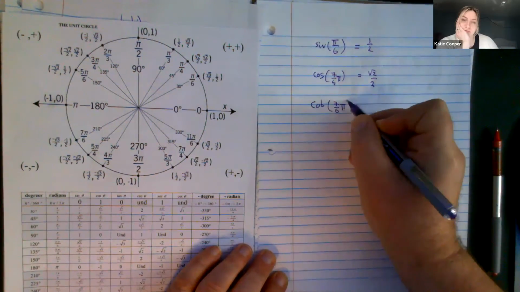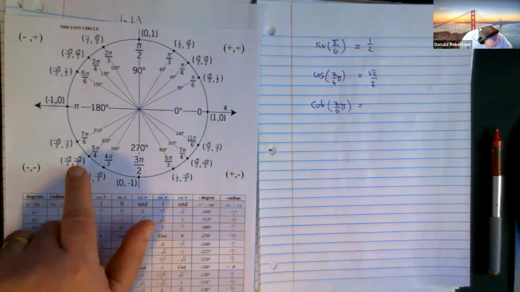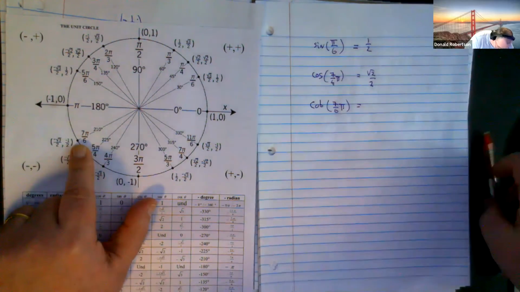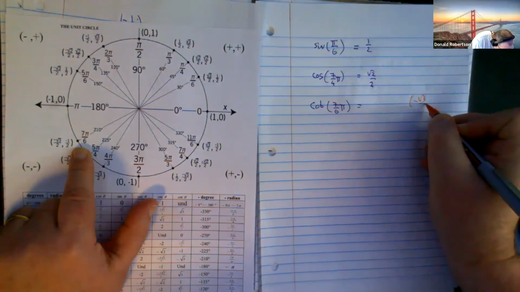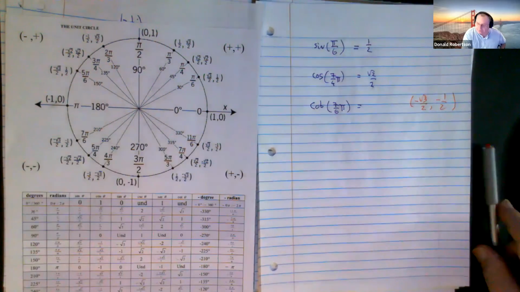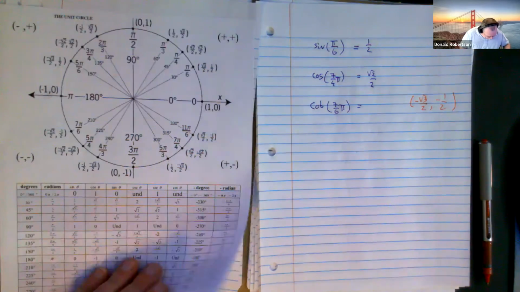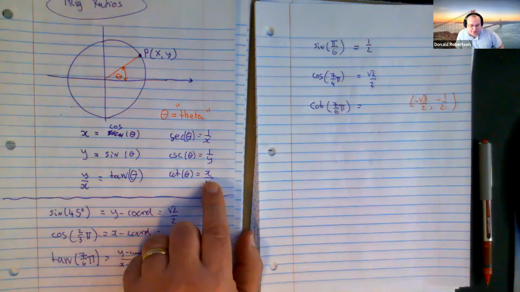If I asked you for a cotangent of 7/6 pi. Right now, 7/6 is here, right? I'll write down its coordinates in case you can't see them. It's that guy and that guy. According to my little formula over here, isn't the cotangent the x divided by the y?